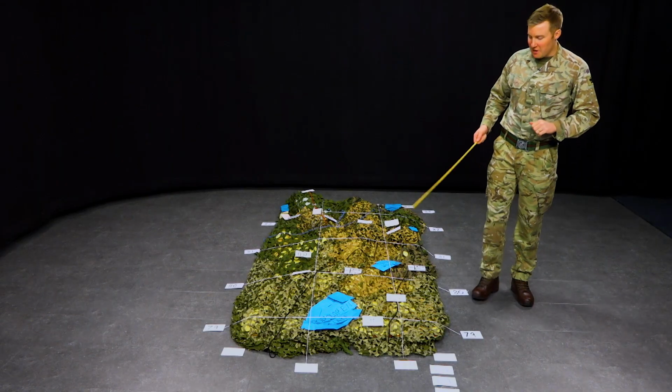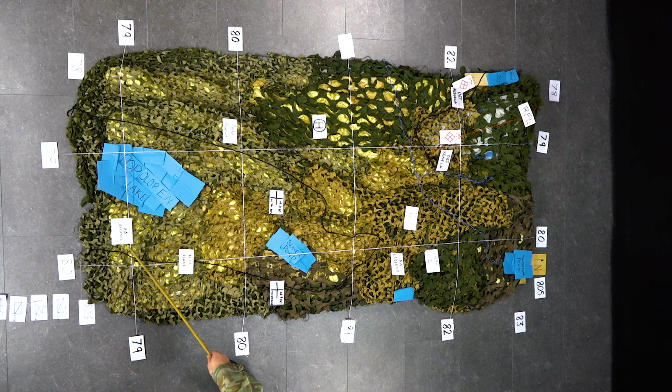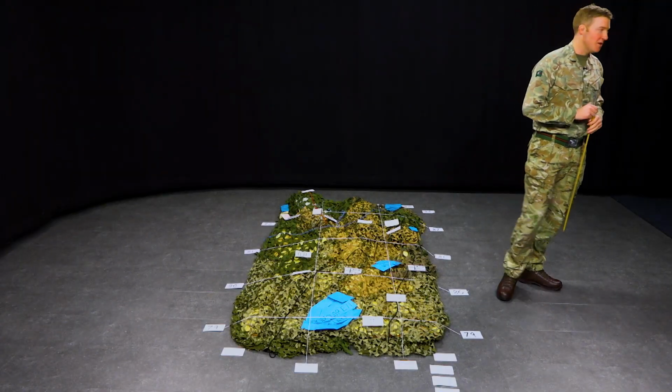Regimental aid post is going to be located in TAA Buckner throughout the operation. This is where the doctor will be located. Hand back to the company commander.